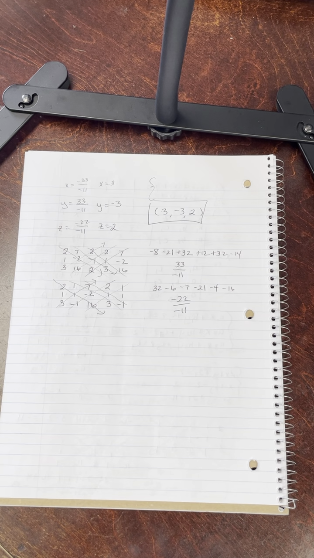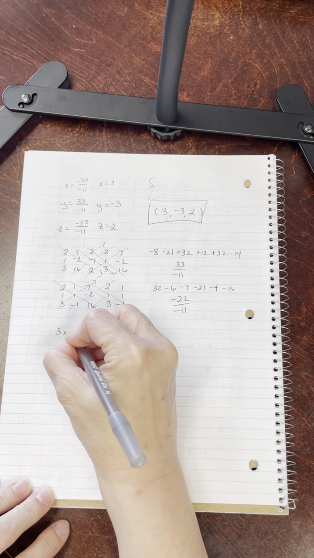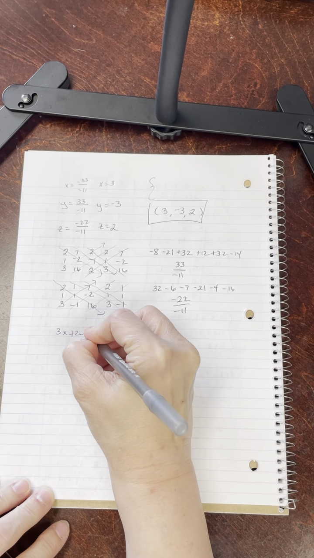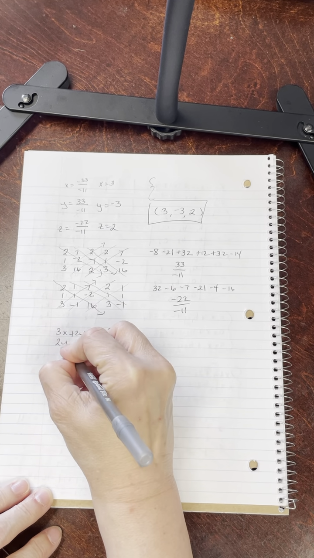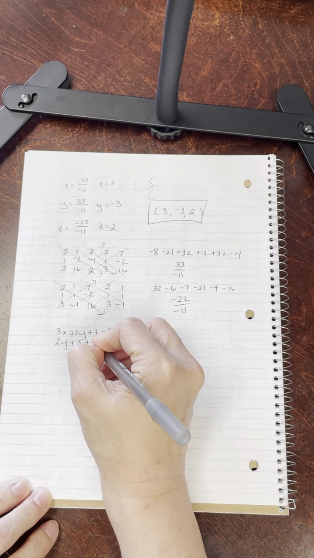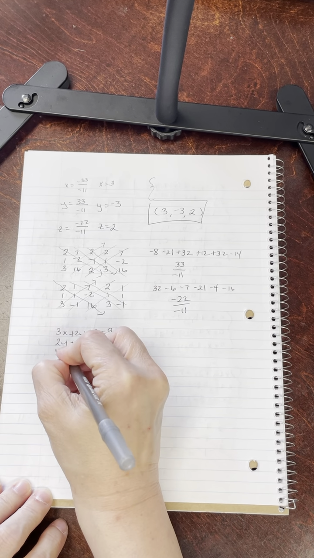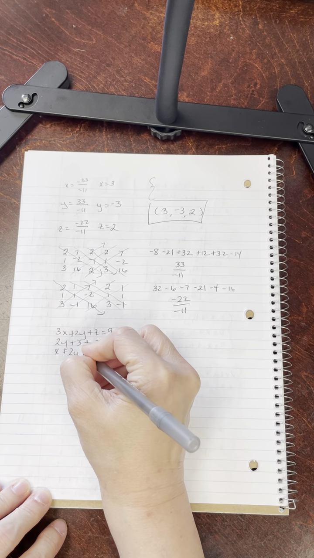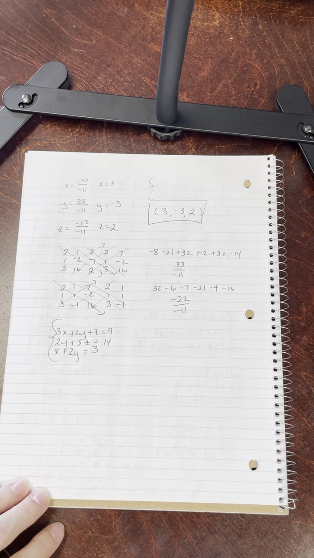This time, thankfully, it only asks us to solve for the z. So in the equations, we are given 3x plus 2y plus z equals 9, 2y plus 3z equals 14. Now notice that that one didn't have all 3, but that's okay. I'll show you here. You're going to fill in for the missings, equals 3. So here are our 3 equations that we're being given.